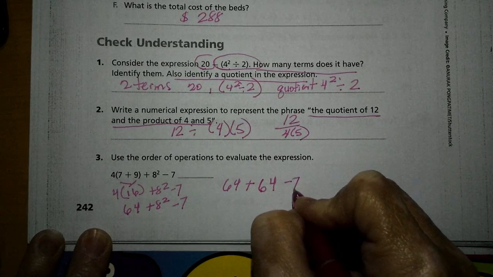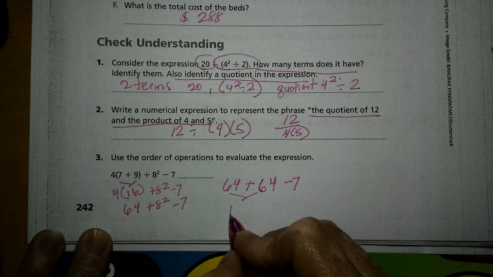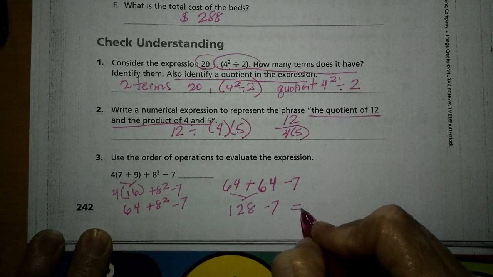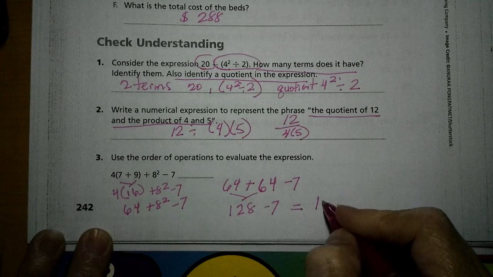You just owe me the project. So 2 paragraphs. You have to put the picture that you chose, street art or chalk art. Talk about the analysis of it. 64 plus 64 is 128, and then that's 121. Yes.